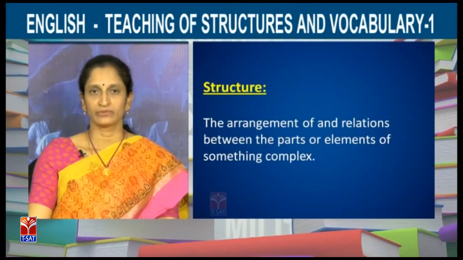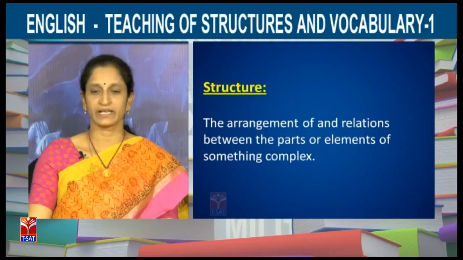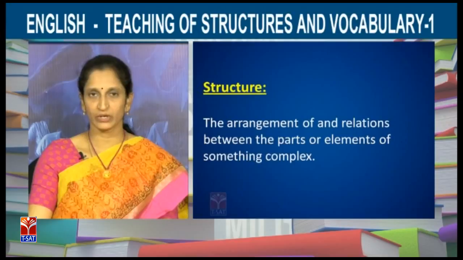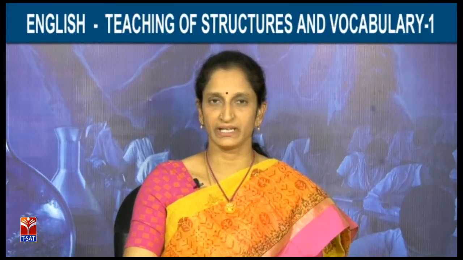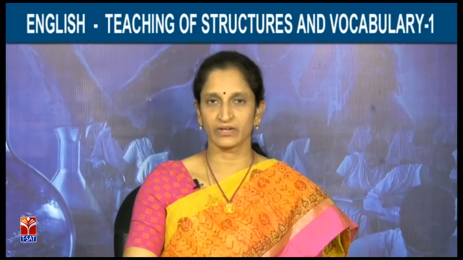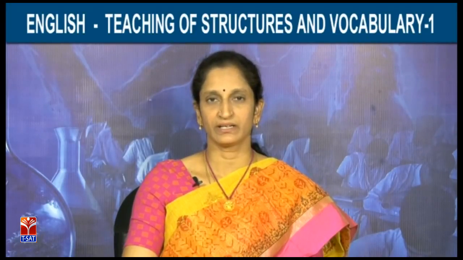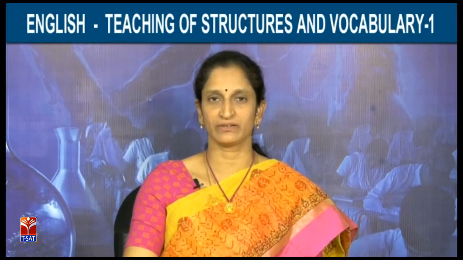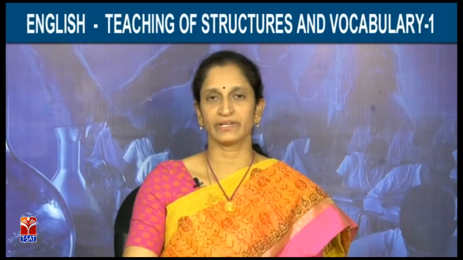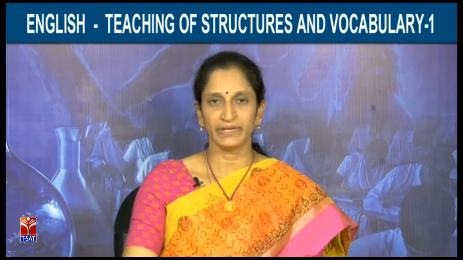Here we look into the definition of structure. The structure is the arrangement of and relation between the parts or elements of something complex. Here the structure is giving complete meaning. If the paragraph is very difficult, or consists of different tough words, or the terminology is entirely different to the student or learner, then we have to make available the meaning of different words.